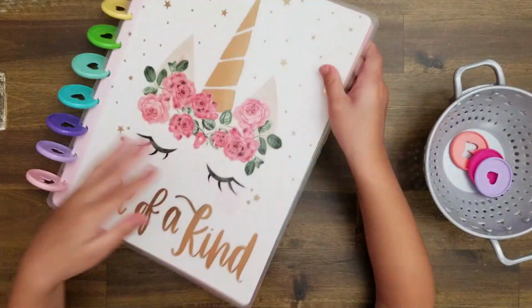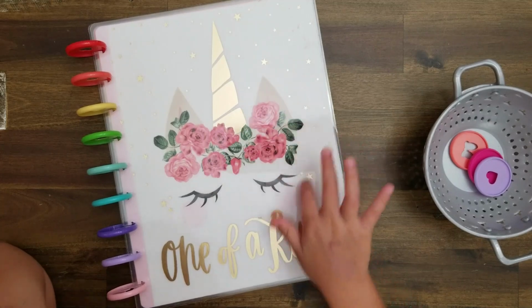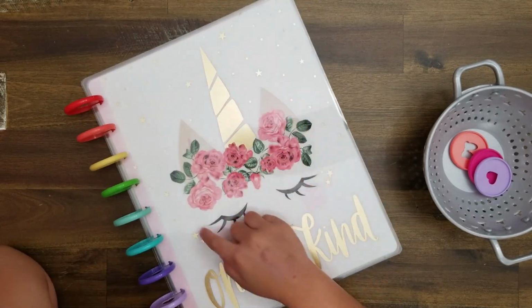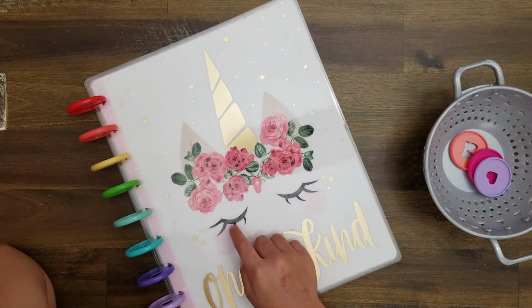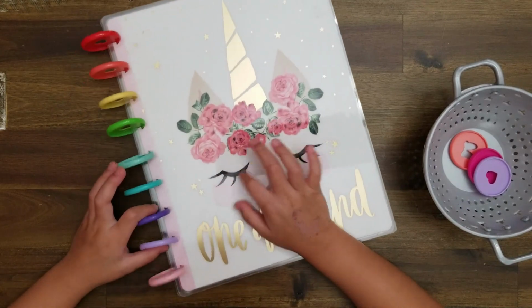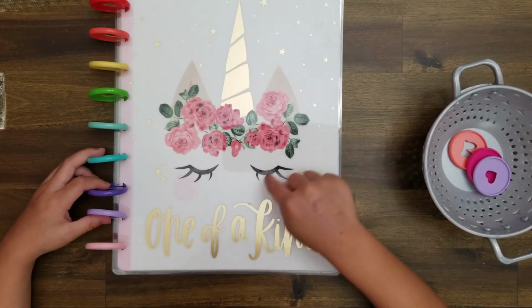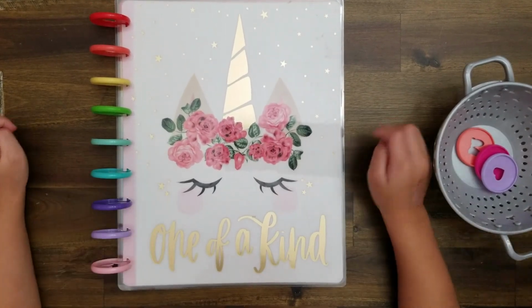So here's what the outside looks like. It's a unicorn with flowers on the side, and some ears and a unicorn horn, and some eyelashes, and some marks on the tree, and some eyes, and the pattern again, and cheeks.